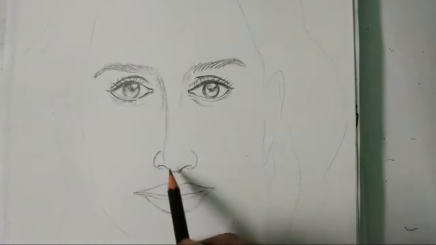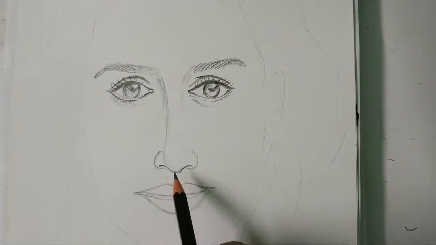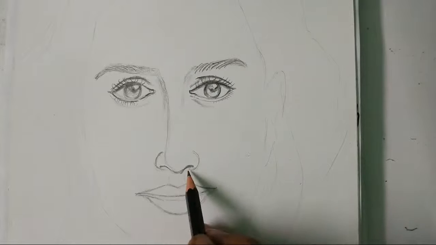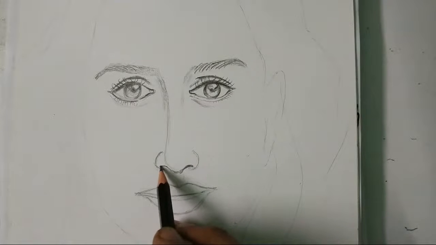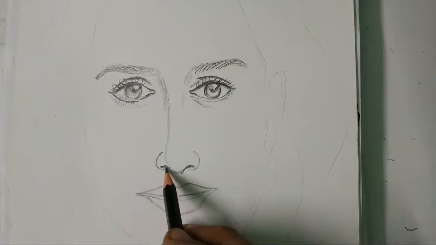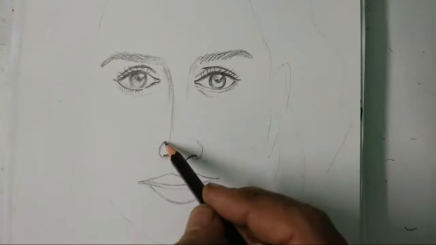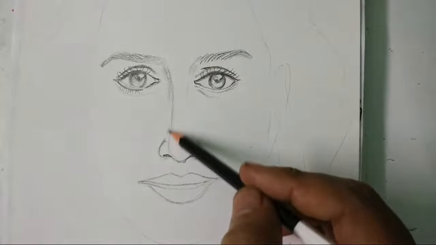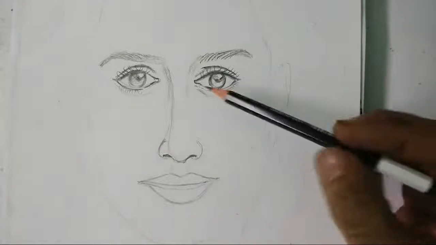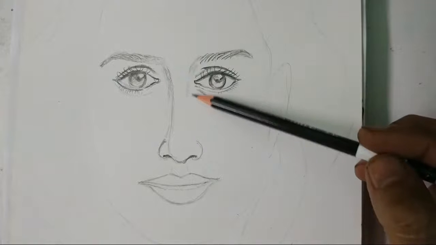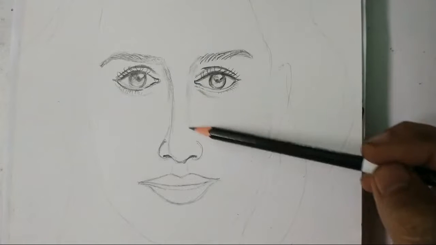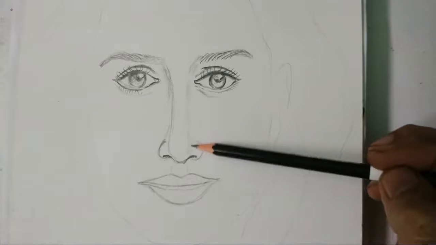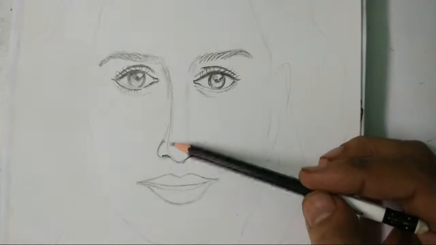You just use a brush, or you can use a tissue paper also. Tissue paper will make the shading easy, and it will also help to keep the pencil marks soft. Now, I don't want too many pencil marks here, so I am holding it softly from a distance so that the pencil marks are soft.